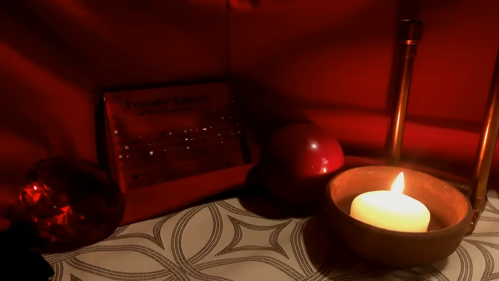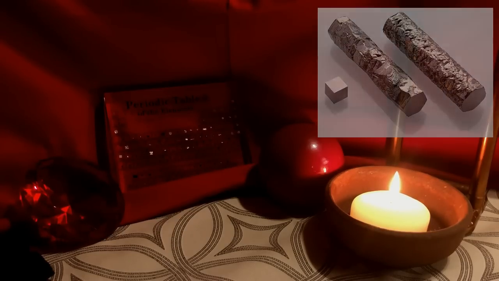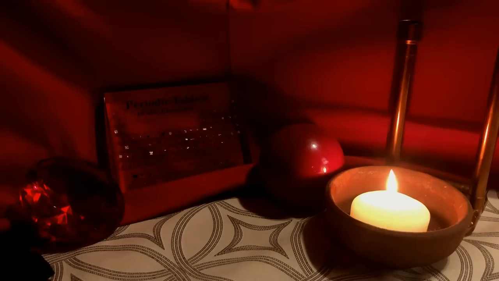Number 40 is zirconium, a metal that is used either as an additive to metallic alloys for its resistance to corrosion, or as a refractory, that is to say, for its resistance to heat.